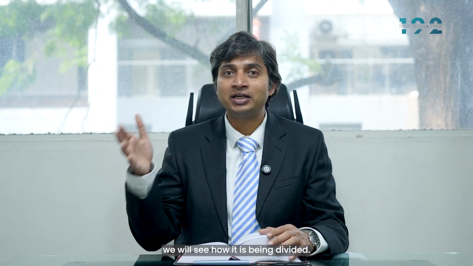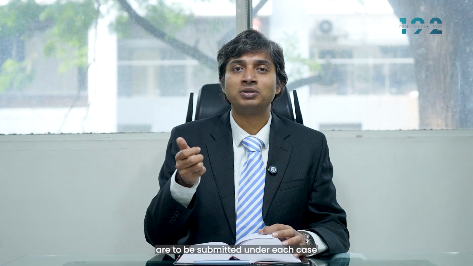Now, for better understanding, we will see how this schedule is divided. There is Part A and Part B. Part A deals with the securities which are present in physical format. Part B deals with securities which are present in dematerialized format. There are 4 different scenarios envisaged in Part A and Part B similarly. We will talk about each scenario and see what documents are to be submitted under each scenario.